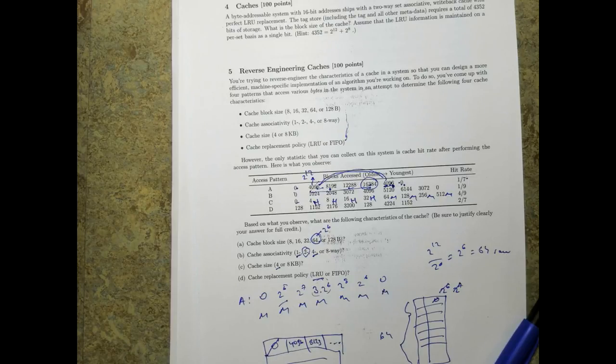Oh, okay, cache size, question C. But why would 0 be a hit on an 8-kilobyte cache? The associativity stays the same, right?